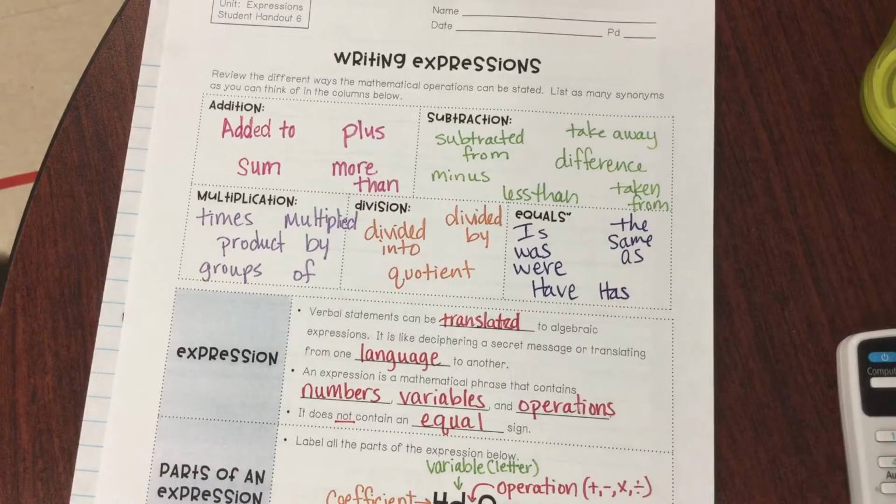All right, so this is going to be a lesson over writing expressions. These notes we've already kind of filled out for you, so that way we're not spending so much time actually writing these out. We can just talk about it.